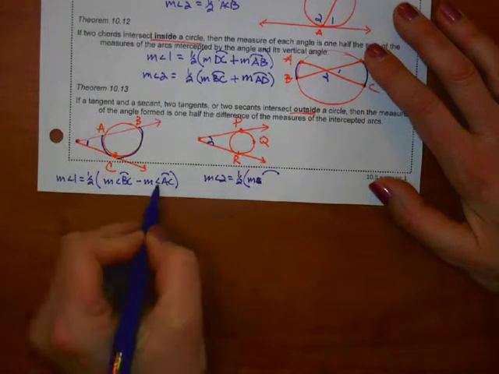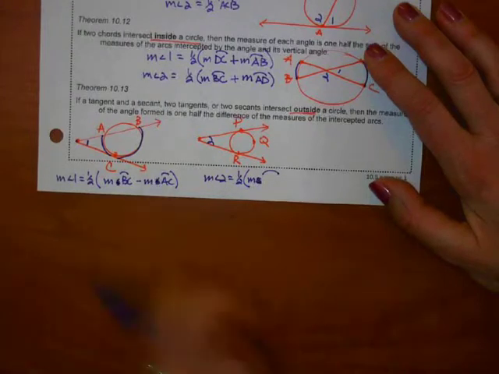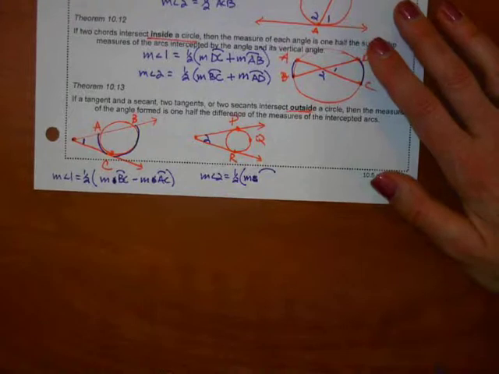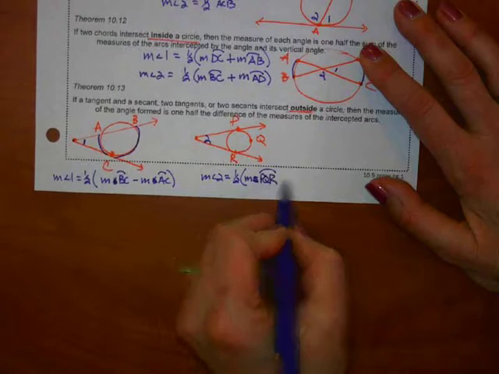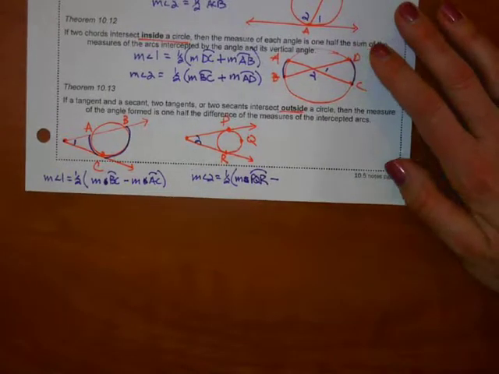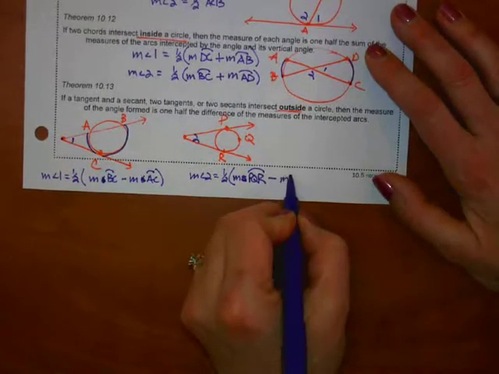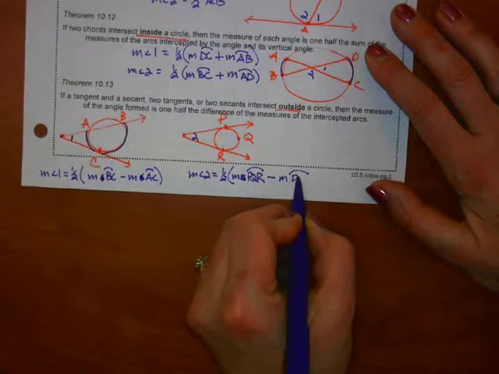And not angle. Why do I put angle? I'm sorry. I should not put angle. I didn't even notice. Say it. PQR minus the measure of arc PR.